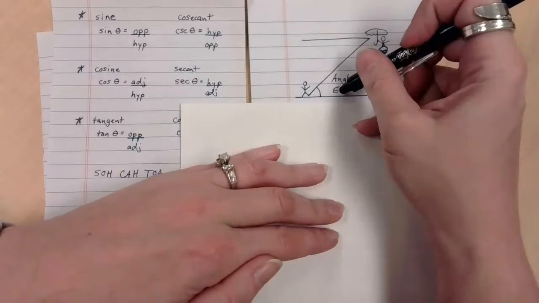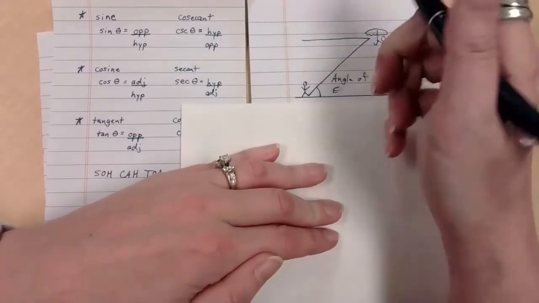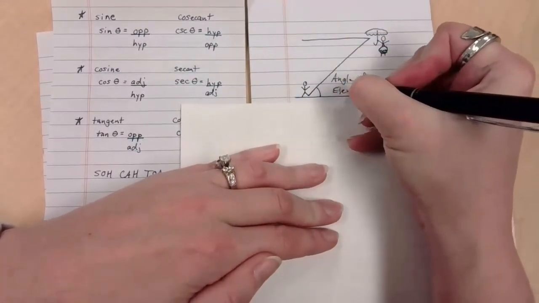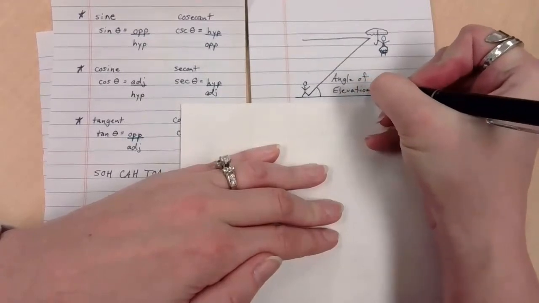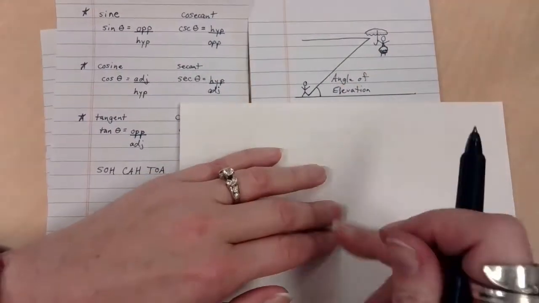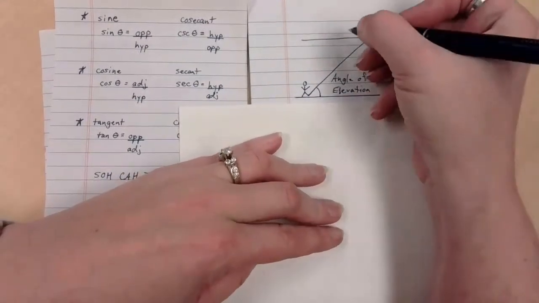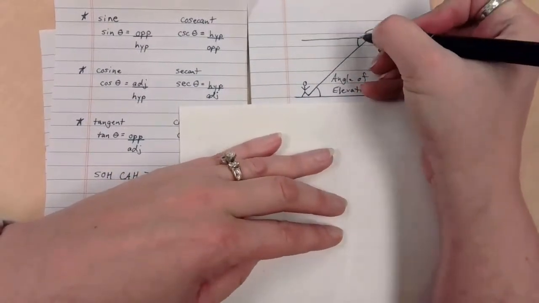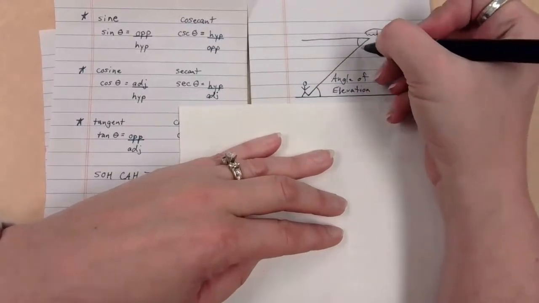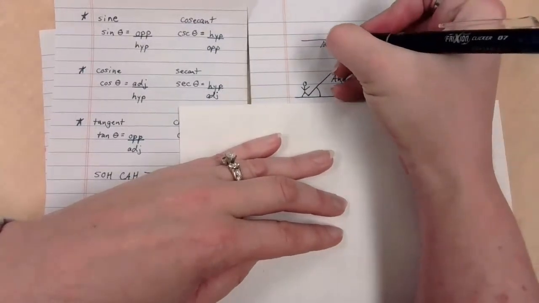Ooh, I can spell elevation better than that though. Elevation. There we go. All right. Now, on the reverse side of that, this angle right here, Mary Poppins again was looking horizontally, now she's looking down. This is called the angle of depression.